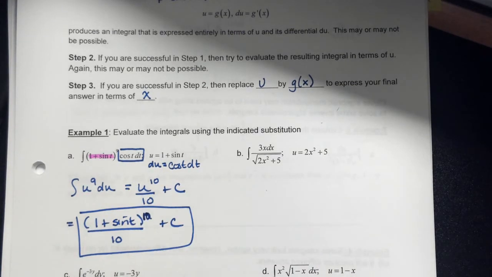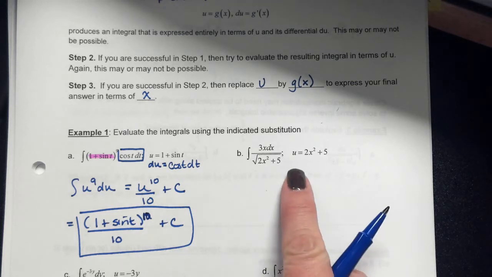1 plus sine t to the 10th over 10 plus c. So any questions on how, again, the trick is rewriting that original integral in terms of u and du. So now let's take a look at b.